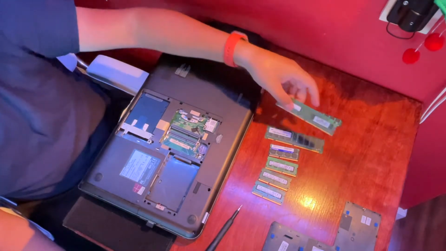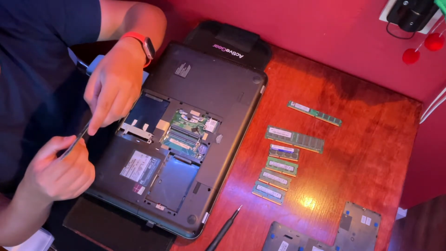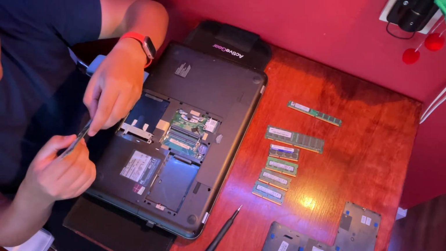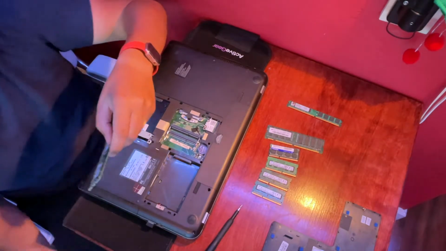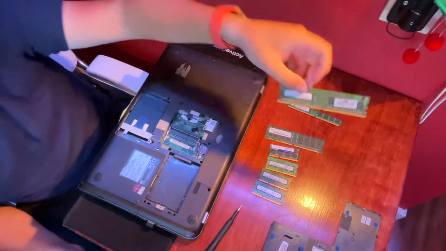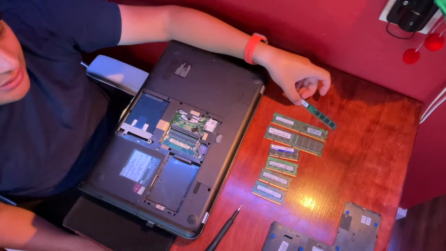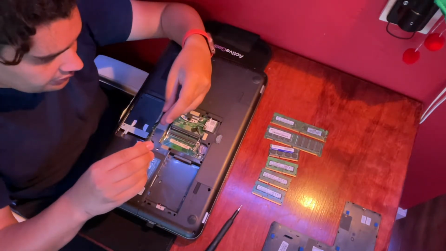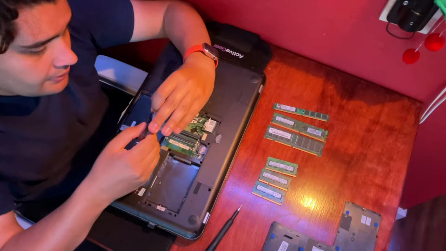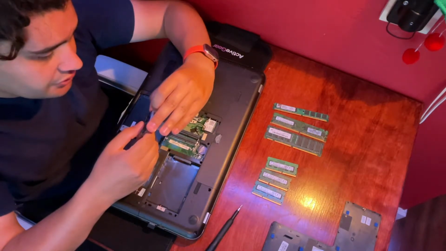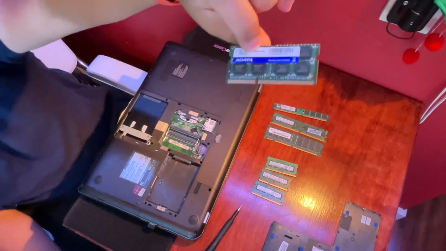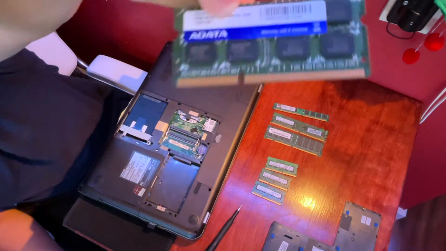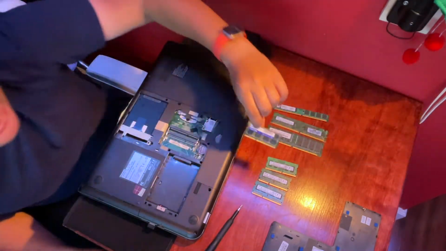Here on this DDR2, we're running at 666 megahertz. DDR2 usually tops out at 800 megahertz. This PC3 is 1066, which means 1333 megahertz.